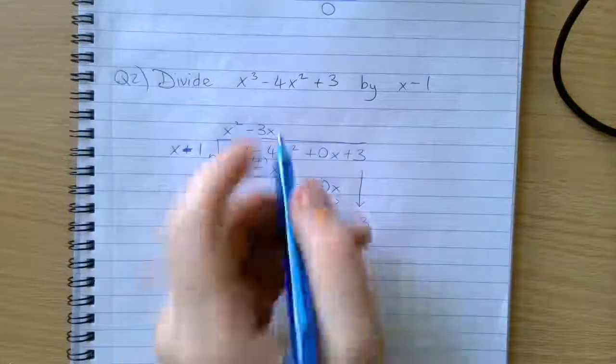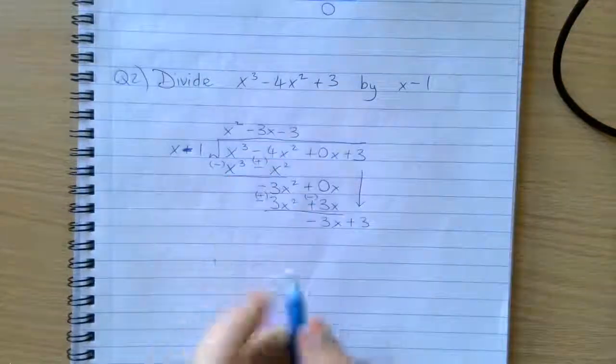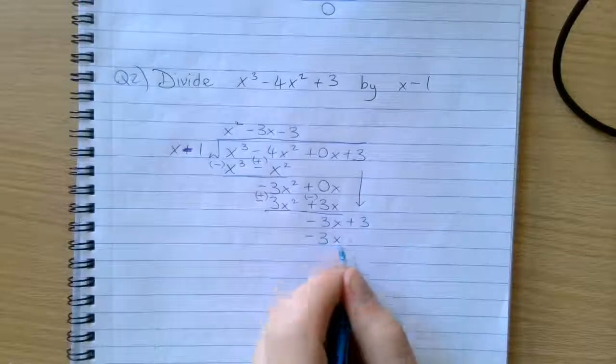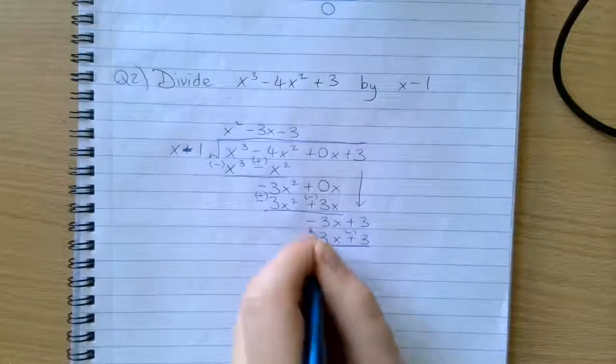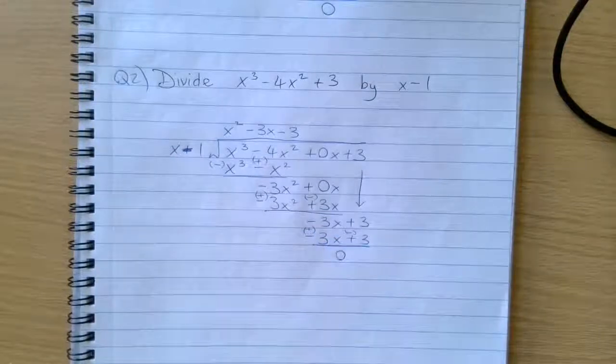So then x divides into minus 3x minus 3 times. Minus 3 by x is minus 3x. Minus 3 by minus 1 is plus 3. And then when we change our signs and add the lines together, we can see we are left with remainder 0.